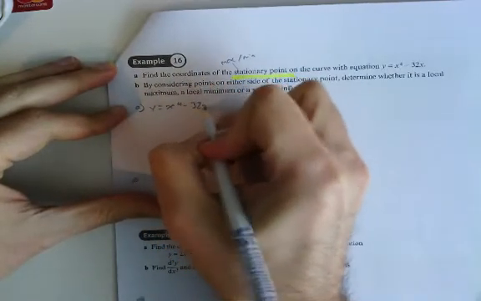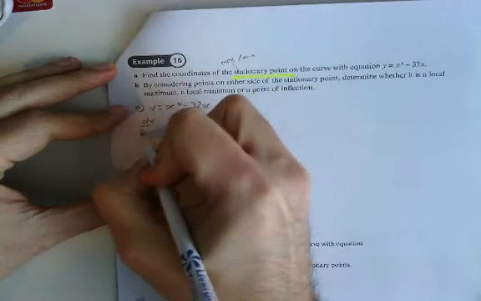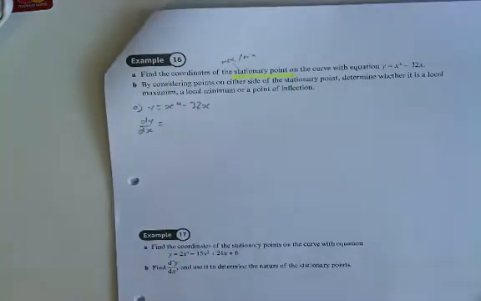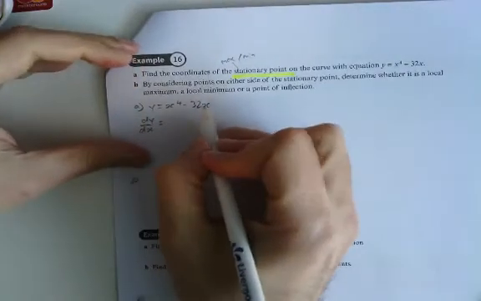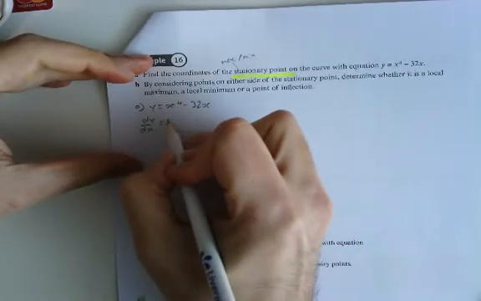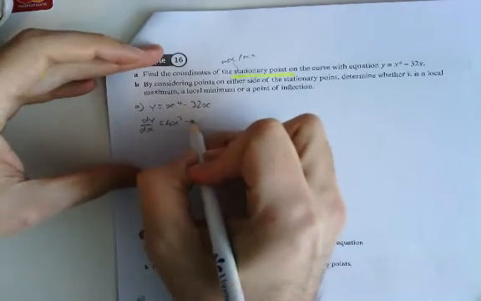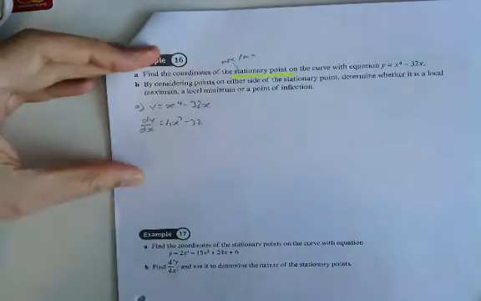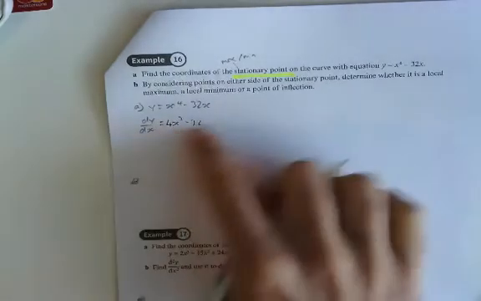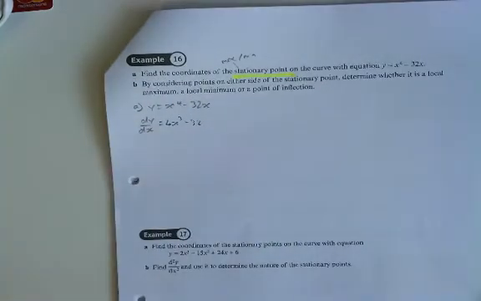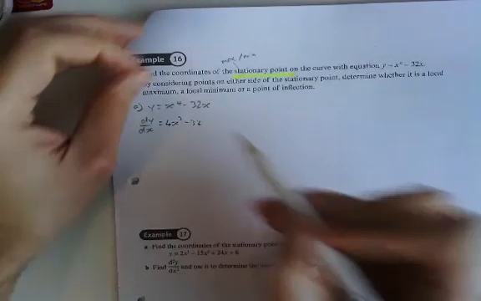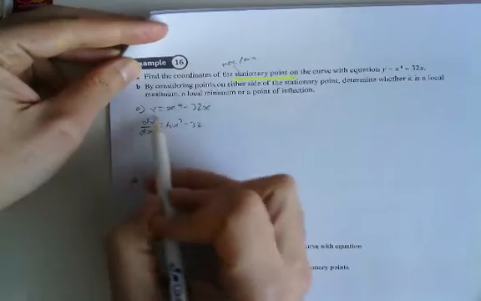So if y was x to the 4 minus 32x, dy by dx, you should now all be chanting to yourselves over and over again in your head: times by the power, decrease the power by 1. We do that to both of these terms. It's going to be 4x cubed, and remember we've got an x to the 1 effectively there, times it by 1, that stays 32, decrease the power to 0, x to the 0 disappears. So that is our derivative there, that's our differential, our gradient function.